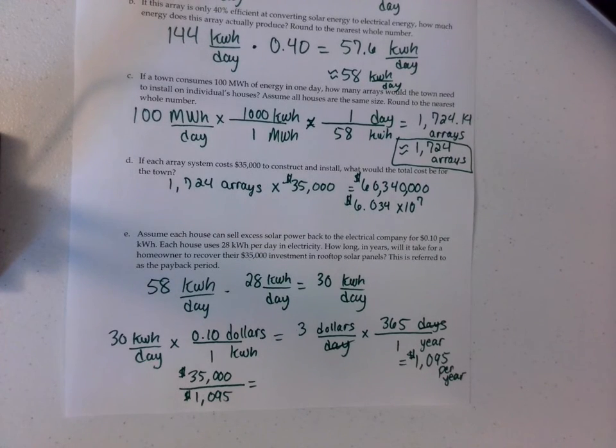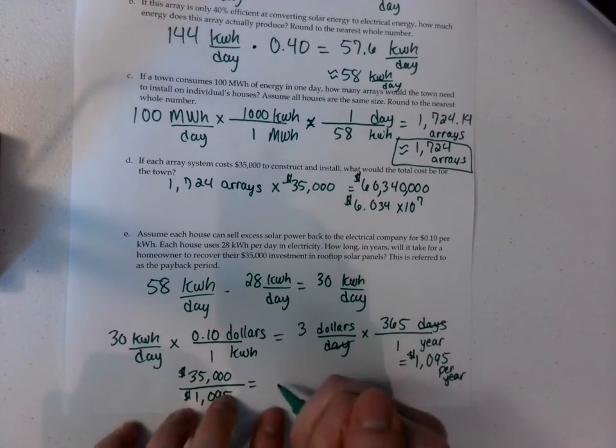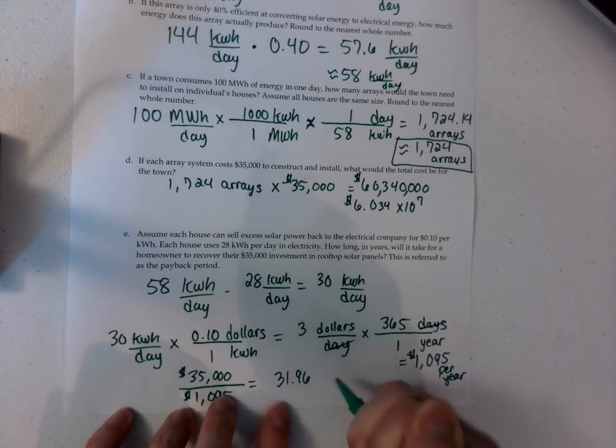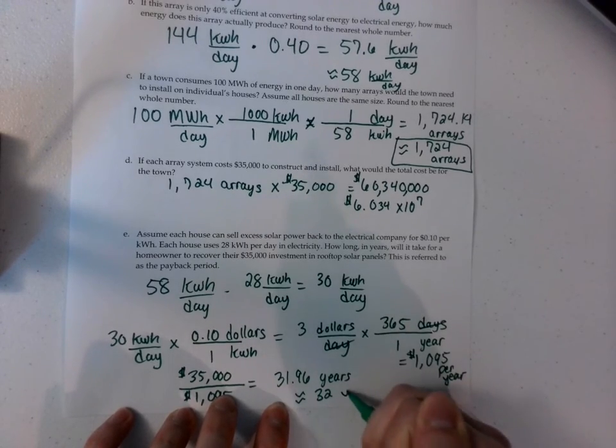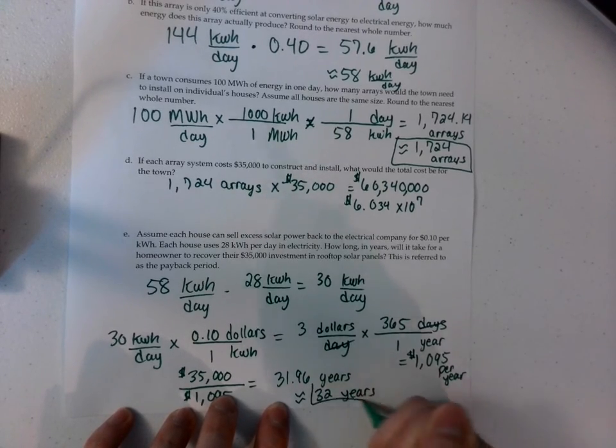We're going to do 35,000 divided by 1,095, and that's going to give us 31.96 years, which is approximately 32 years. So there's your final answer for that.